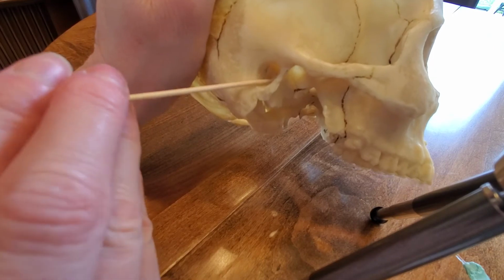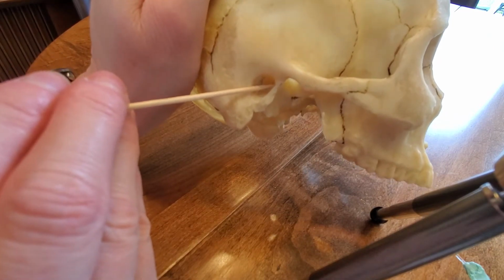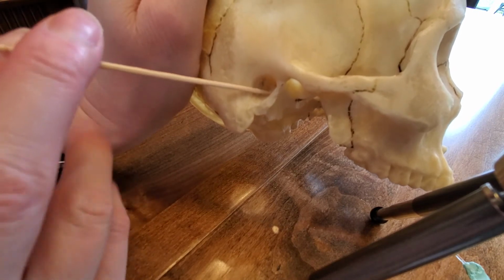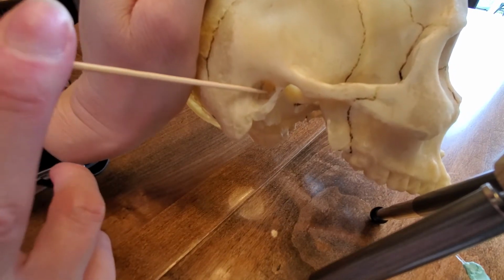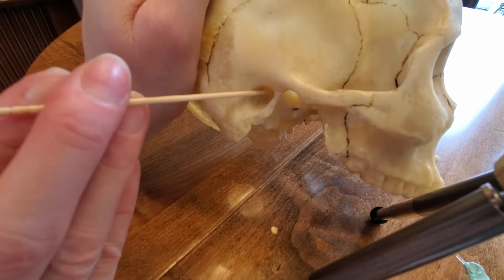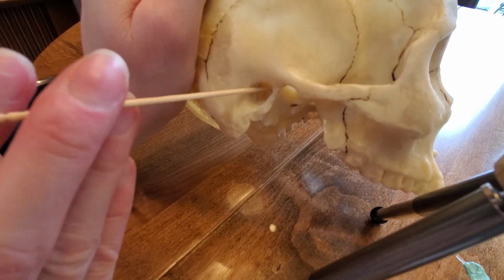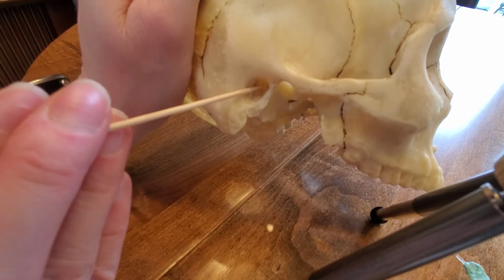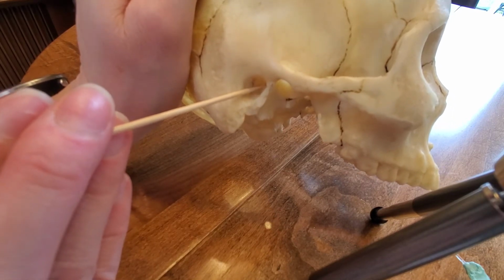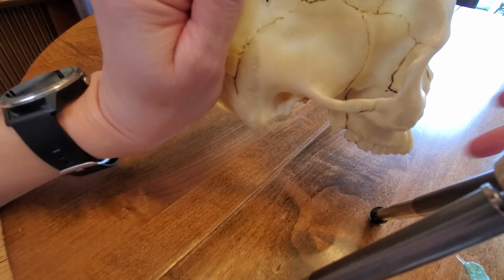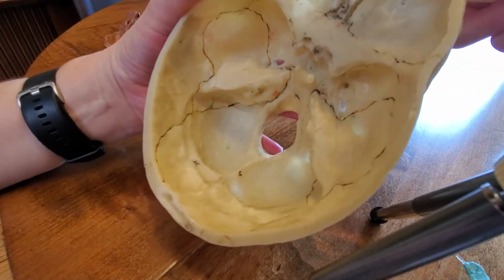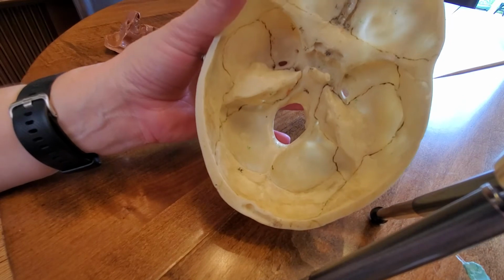The external acoustic meatus, or external auditory canal, is your ear hole on the outside of the skull. So I've got the stick going into that. And if I was cleaning my ear with a Q-tip, I would be putting the Q-tip into this area that's covered by tissue. This is your ear hole. Okay? Then we start to look inside a superior view down into the top of the skull.